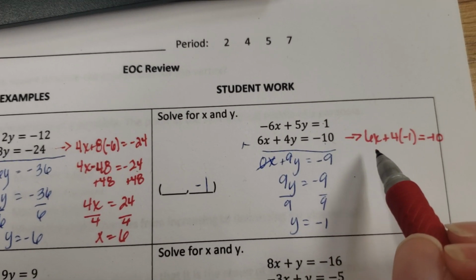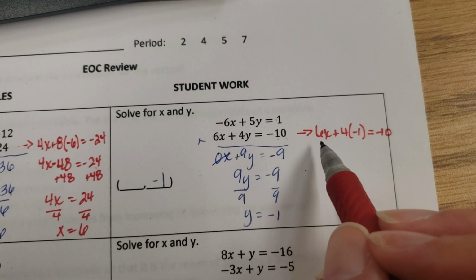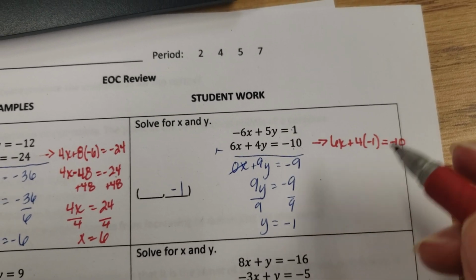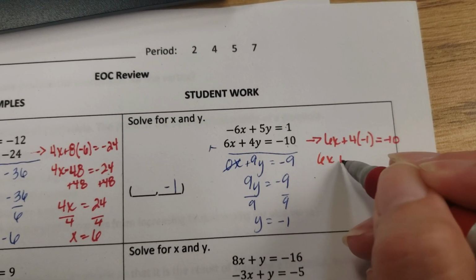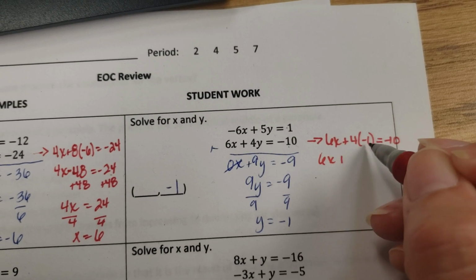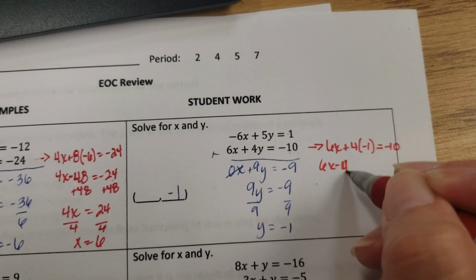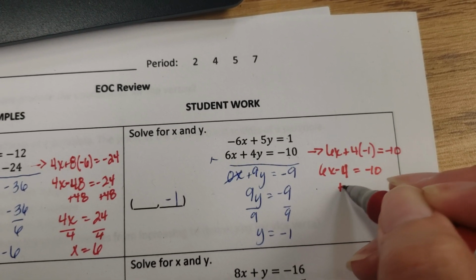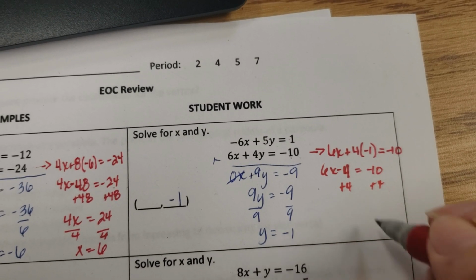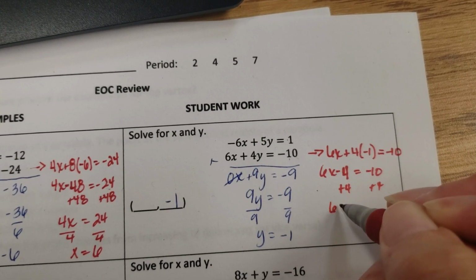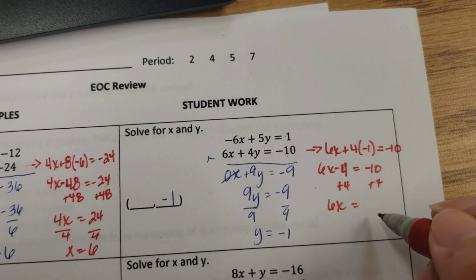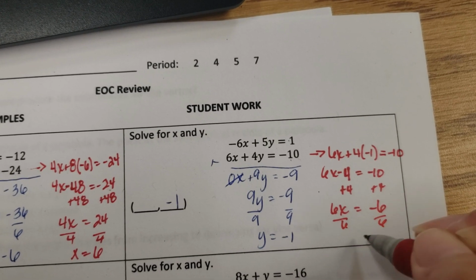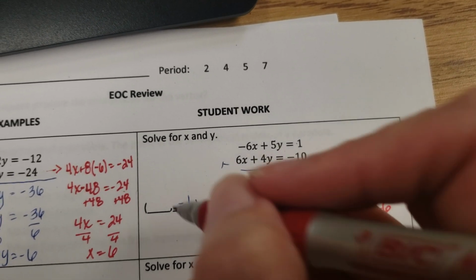So I've got 6x plus 4 times negative 1. So I replace the y with a negative 1 equals negative 10. And so I'm going to simplify that, and 4 times negative 1 equals negative 4, and that equals negative 10. So now I add a 4 to both sides, and don't make the mistake I made the first time. This is not 14. Negative 10 plus positive 4 leaves us 6 negatives left over. Divide both sides by 6, and I get x equals negative 1.